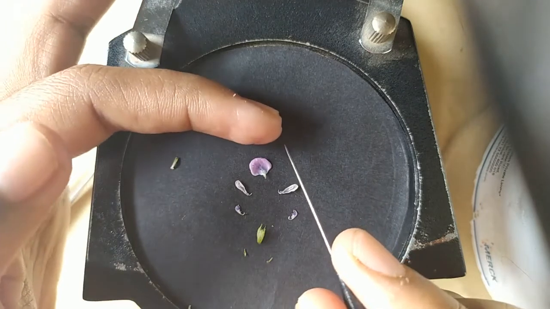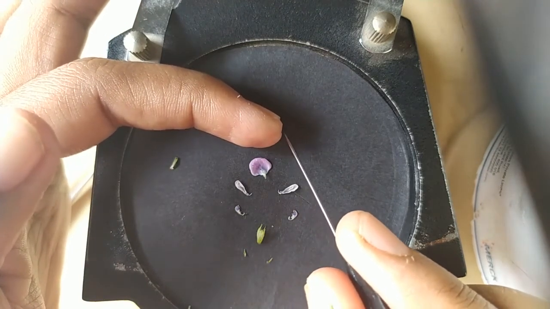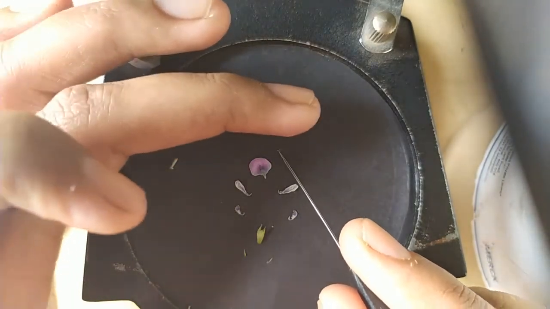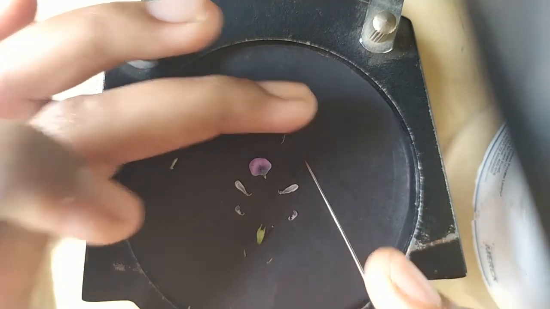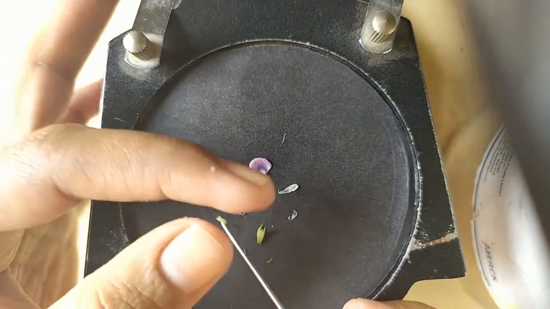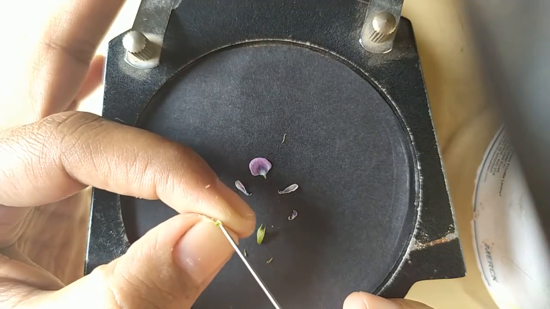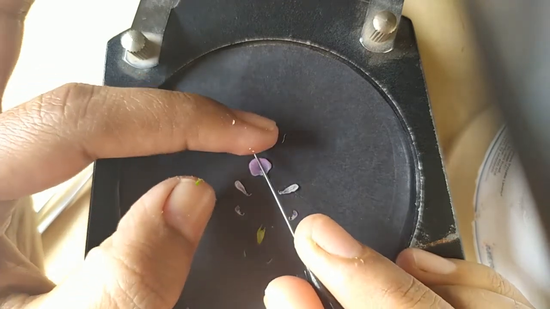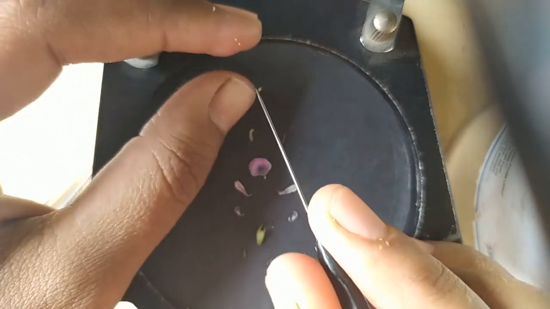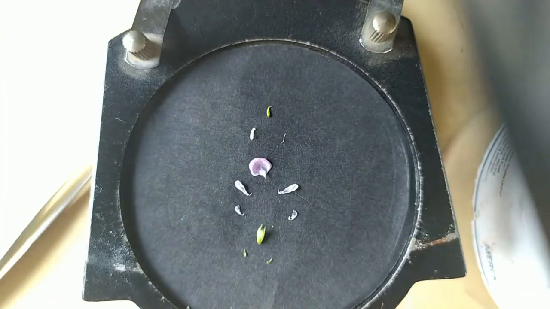As in mung and urad, the dissection is the same in the case of soybean, but the parts are too delicate and too small, so it is somewhat hard to handle the flower. Then remove the gynoecium. This one is the 9 anthers bunch, and then remove the gynoecium.